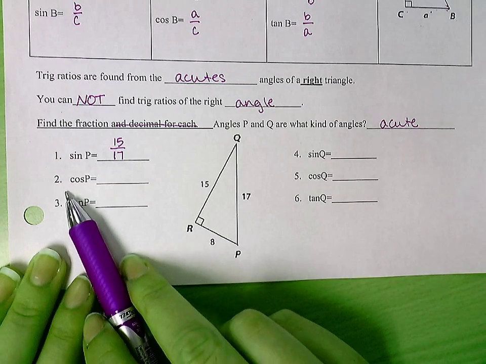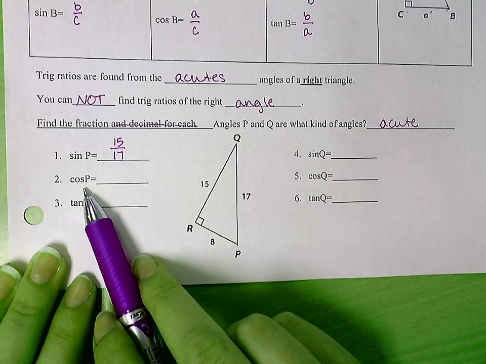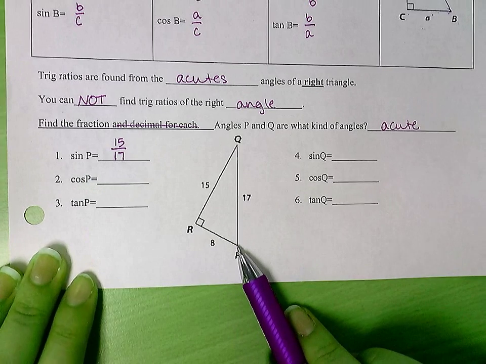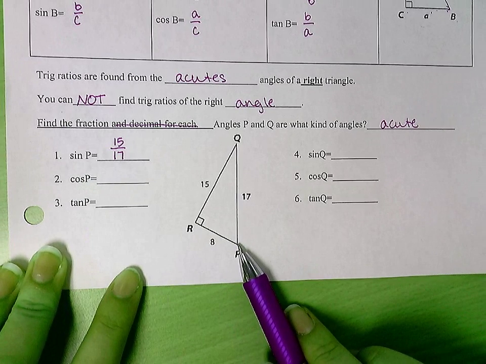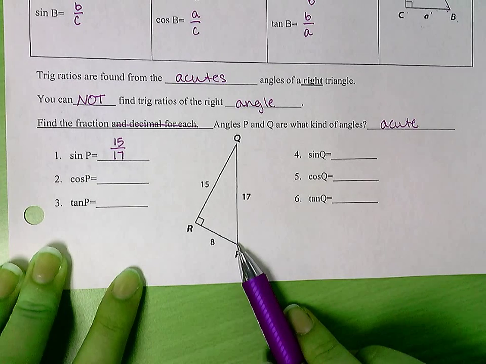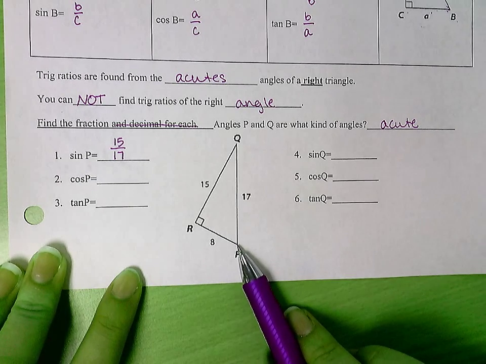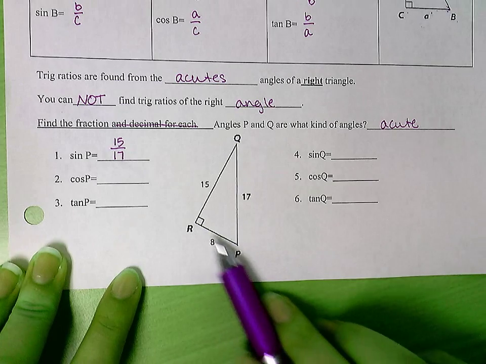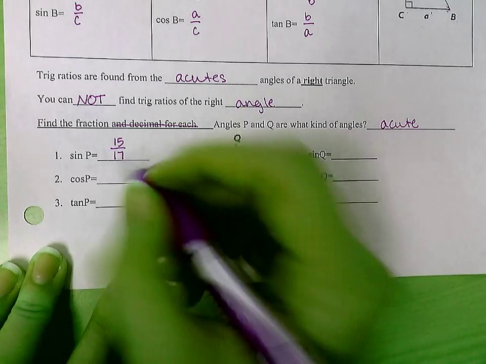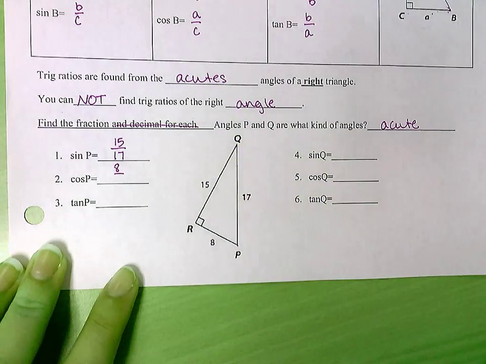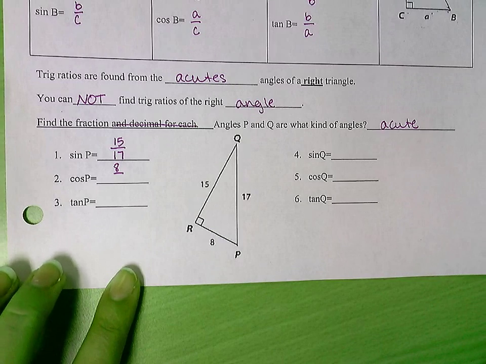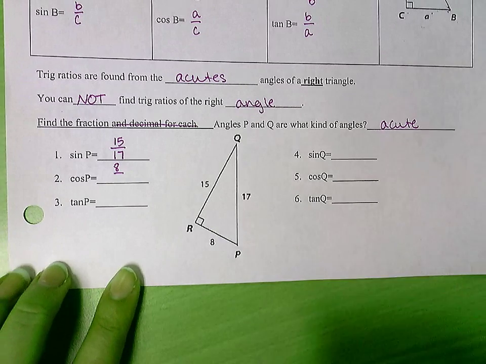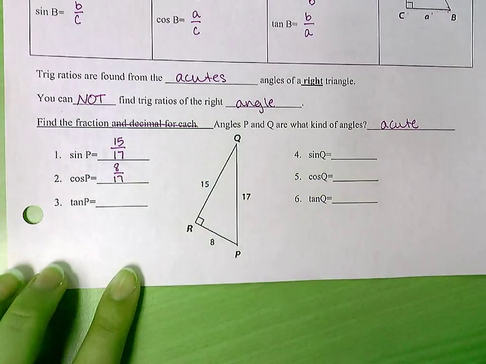For number 2, you have cosine of angle P. Again, starting at angle P, cosine is adjacent side over the hypotenuse. Your adjacent side would be the side next to that angle, so this would be 8 over your hypotenuse, which is 17. Good.